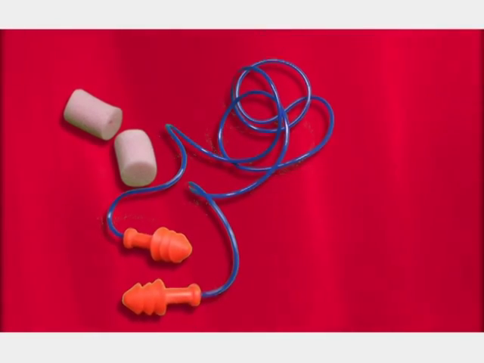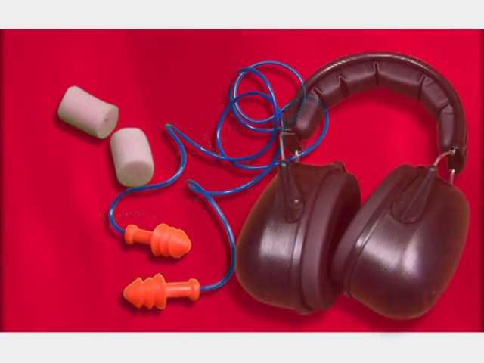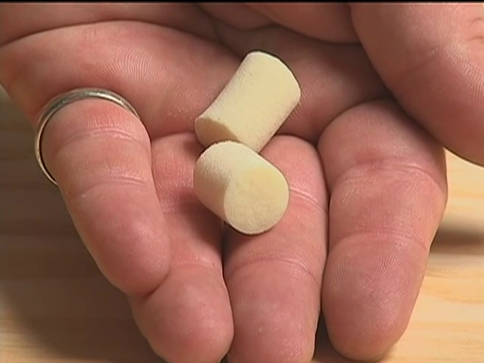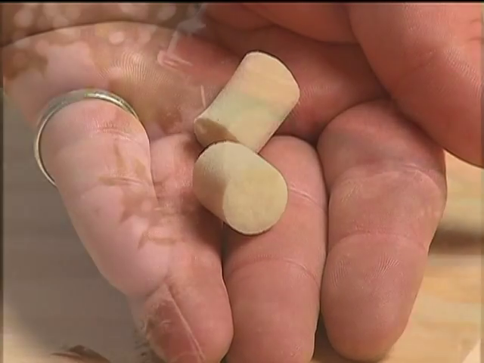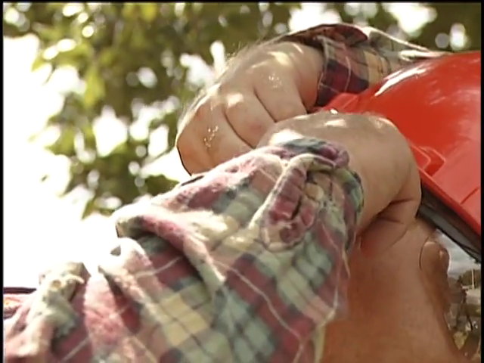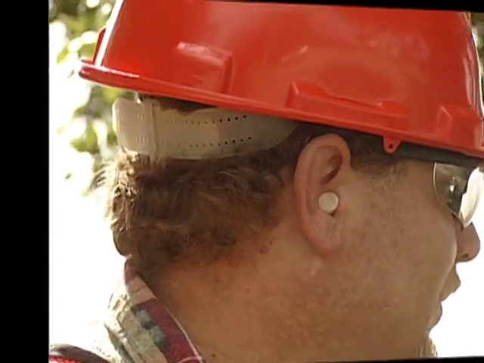Some types of hearing protection include single-use earplugs, preformed or molded earplugs, and earmuffs. Single-use earplugs are typically made of foam, silicone rubber, or other pliable materials. They are self-forming, and when properly inserted, they work as well as most molded earplugs.